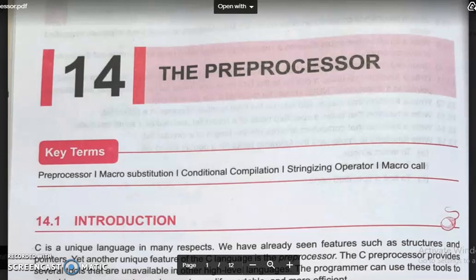Hi all, today I'm going to explain the concept of the topic preprocessor. Preprocessor is a unique concept in C language.